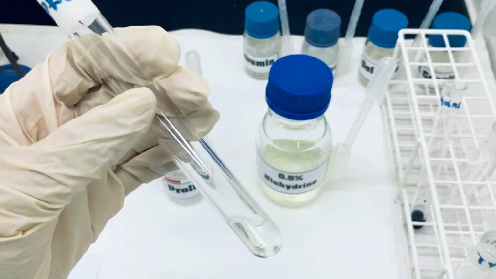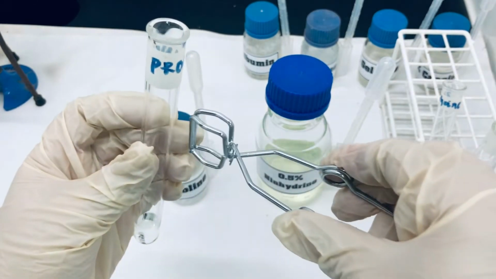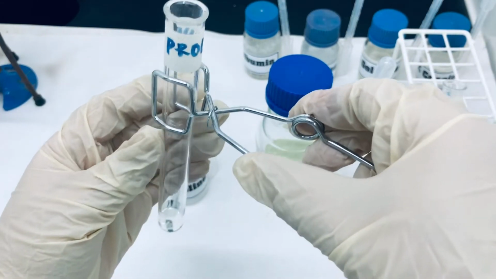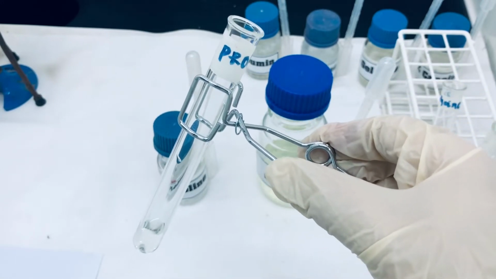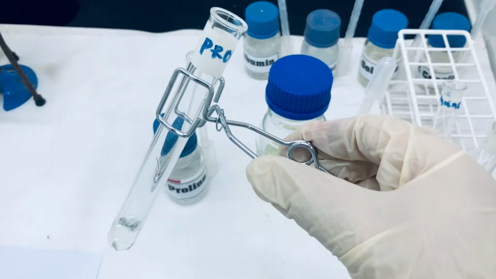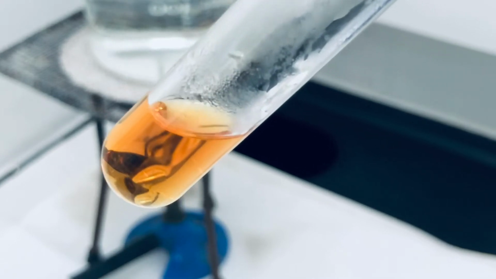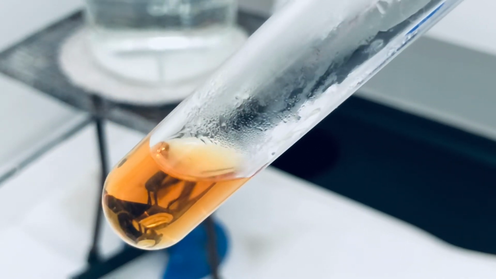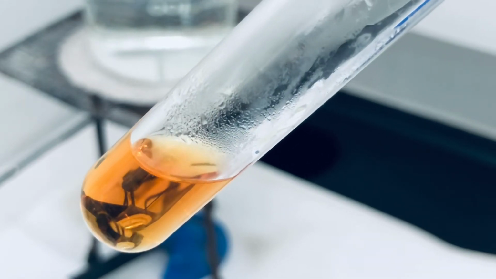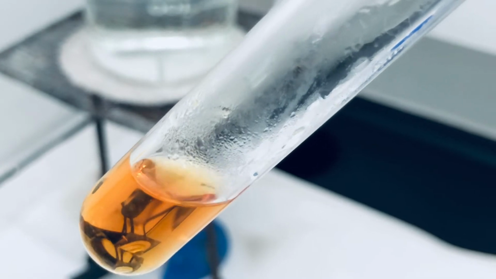We have added 5 drops of Ninhydrin to this proline solution, and now we are going to place this test tube in the water bath for 5 minutes and observe the color change. As you can see, for proline, the color obtained is yellow. It is specifically given by proline. So proline gives a yellow color at the end of this experiment.